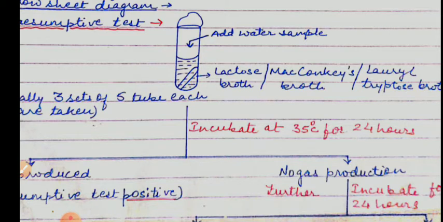In actual practice we have to take 3 sets. Each set contains 5 tubes. That means 3 sets make 15 test tubes. In the first set of 5 tubes we take double strength broth. In the second set of 5 tubes we take single strength broth, that is 9 ml, and in the third set of 5 tubes we take 9.9 ml of single strength broth.